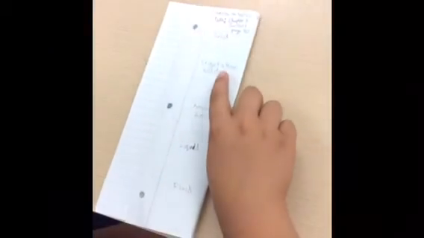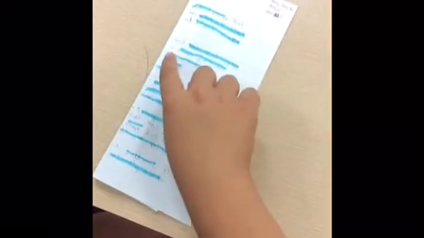So there you have it, the college Cornell note-taking system. Good luck taking all your notes and getting the best grades you can possibly get.